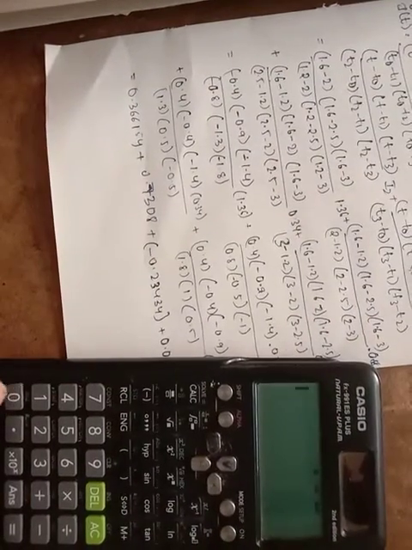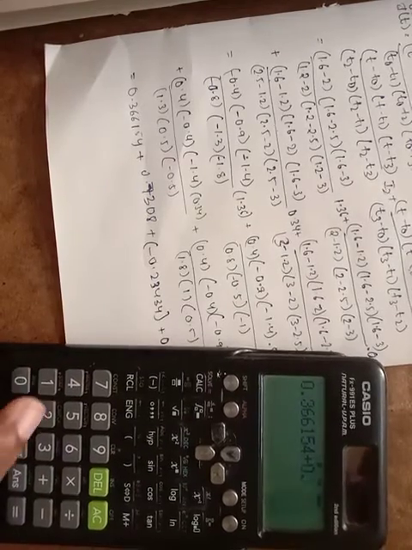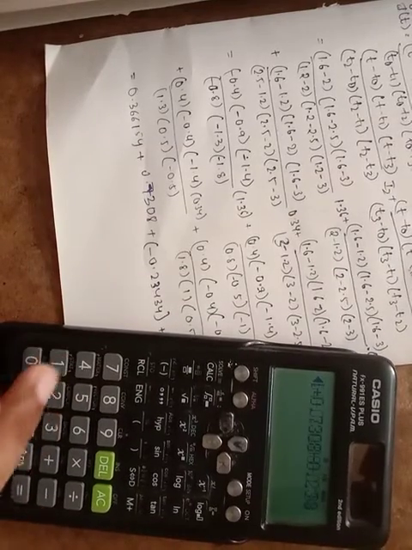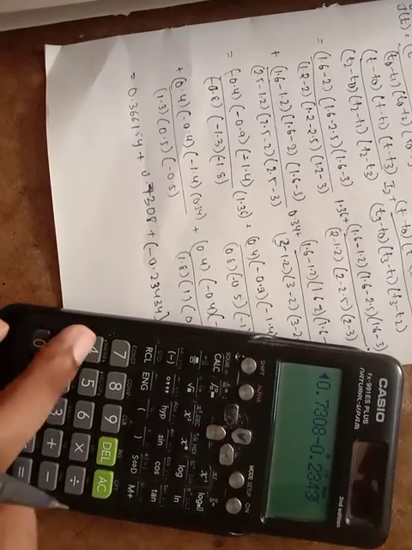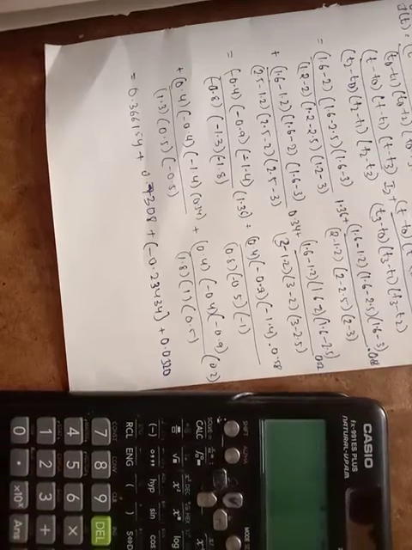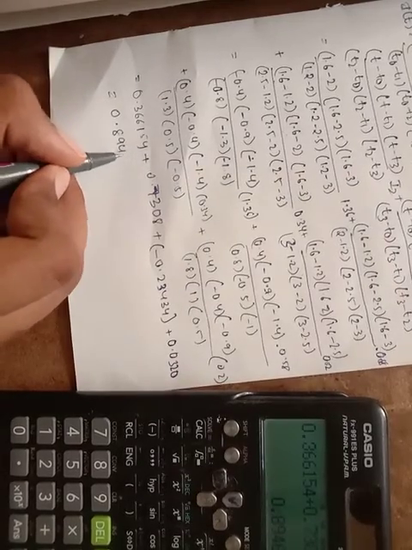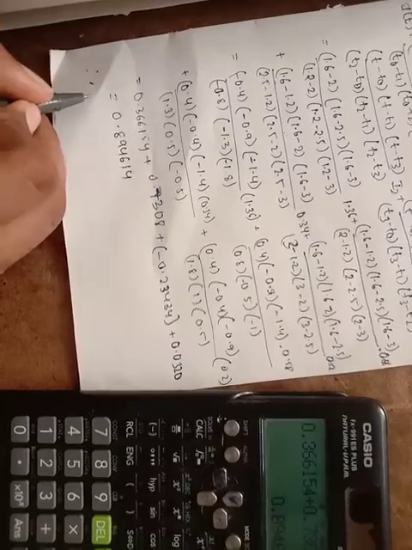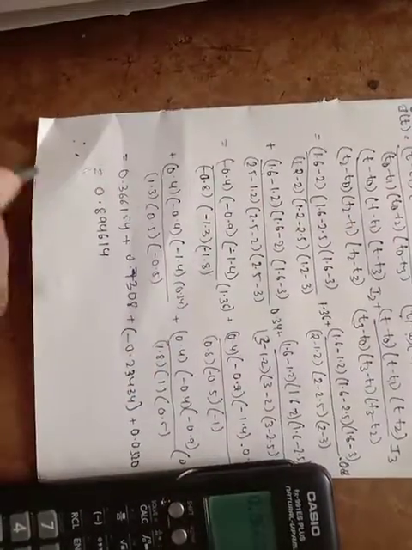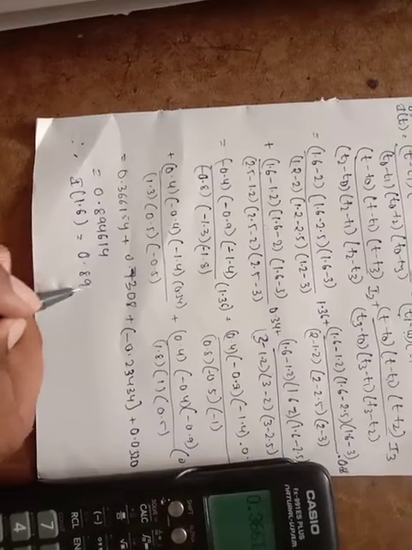Adding all this, 0.366154 plus 0.7308 minus 0.23434 plus 0.0320, this is equal to 0.894614. Therefore, the given I of 1.6 is equal to 0.894614.